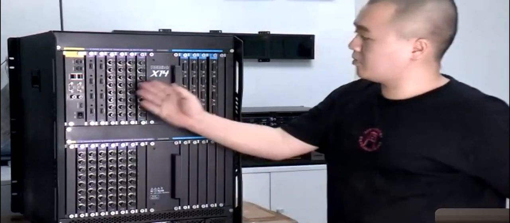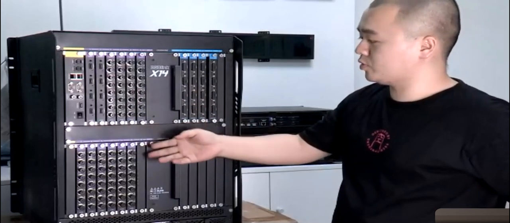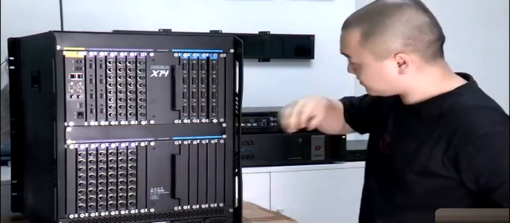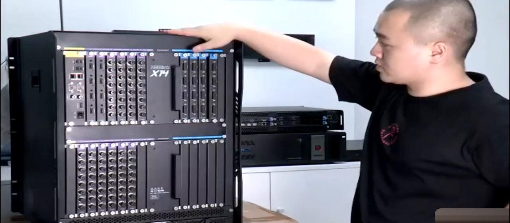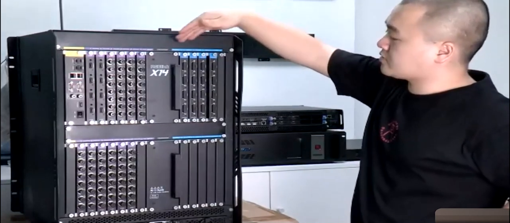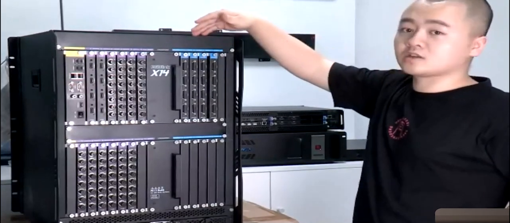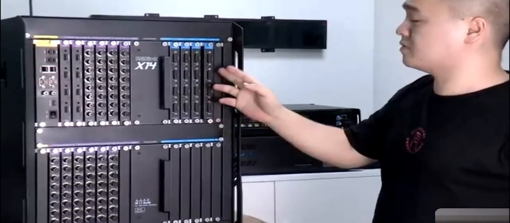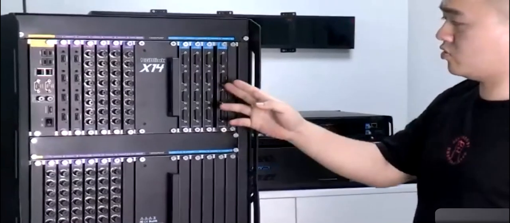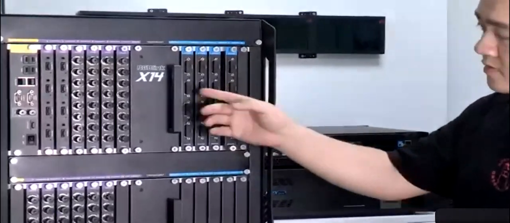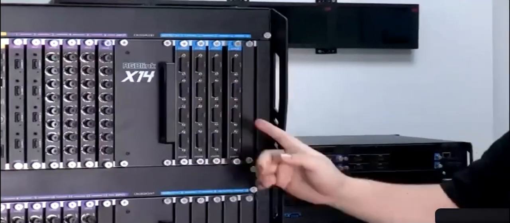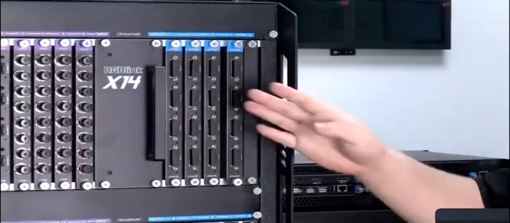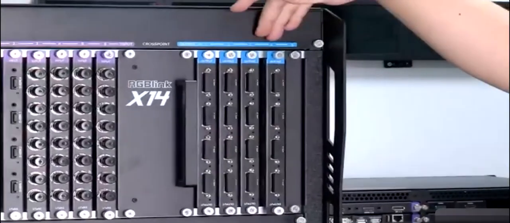And this is the input, 52 inputs. And after the input, we introduce the output. For the output, you can see it has a cover also to protect the ports. And this is all the DVI outputs. And you can see this number.